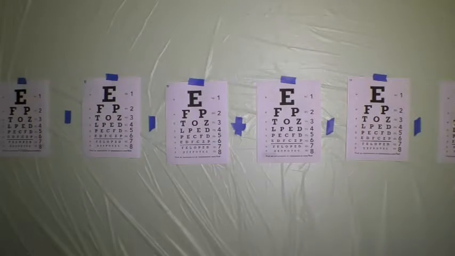Digital optics 0.44 power macro lens, 52 millimeter mount with a 82 millimeter filter size. The field of view is just a little bit wider than a 0.43 lens.